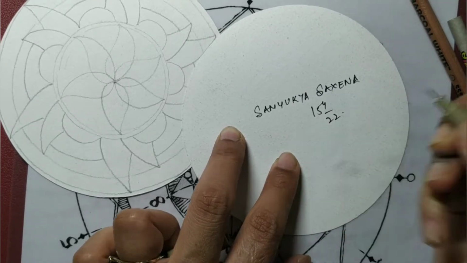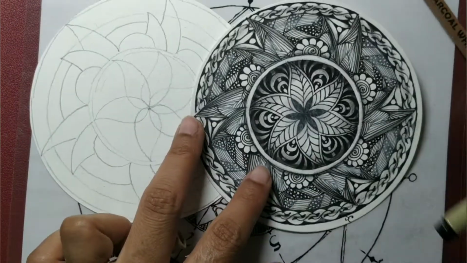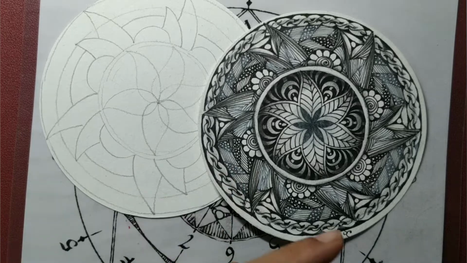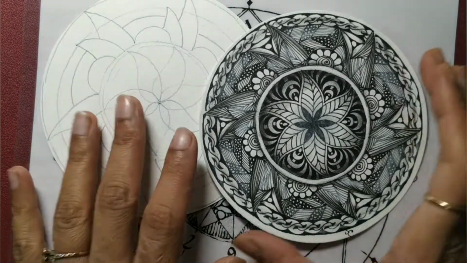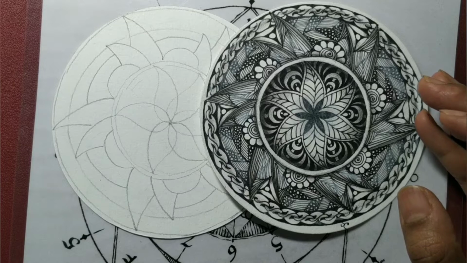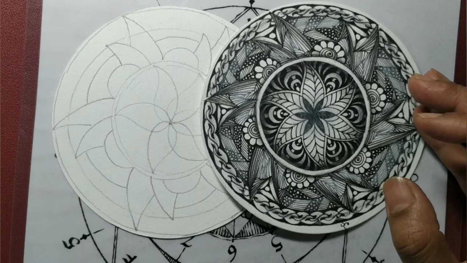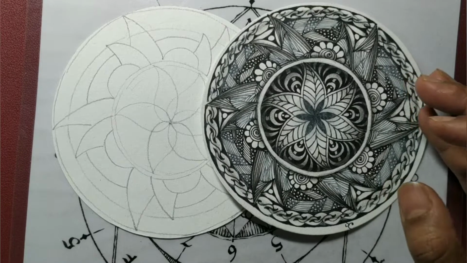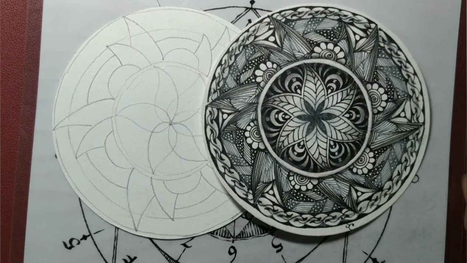15th 22, right? So the next series coming up, I have already posted a teaser, will be lacy Zentangles, right? We will try to combine laces and Zentangle and give a lacy look to our Zentangles. Yeah, kind of a tongue twister.